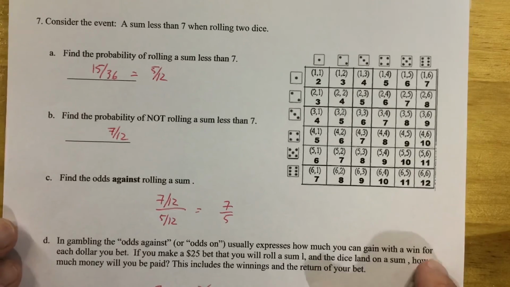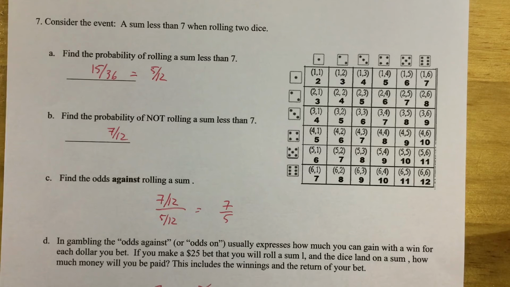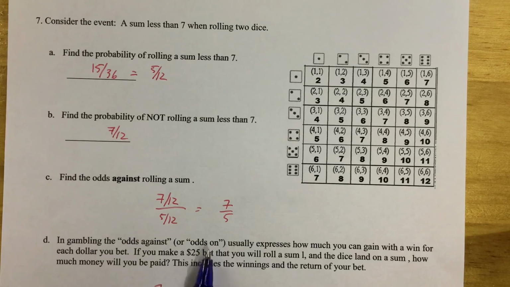All right, so question 7. Last question that we have here is about odds. If you're gambling here, there's a phrase that we get to, something called the odds on. All right, now to actually calculate a bet and your winnings, you need to know how to set that up.